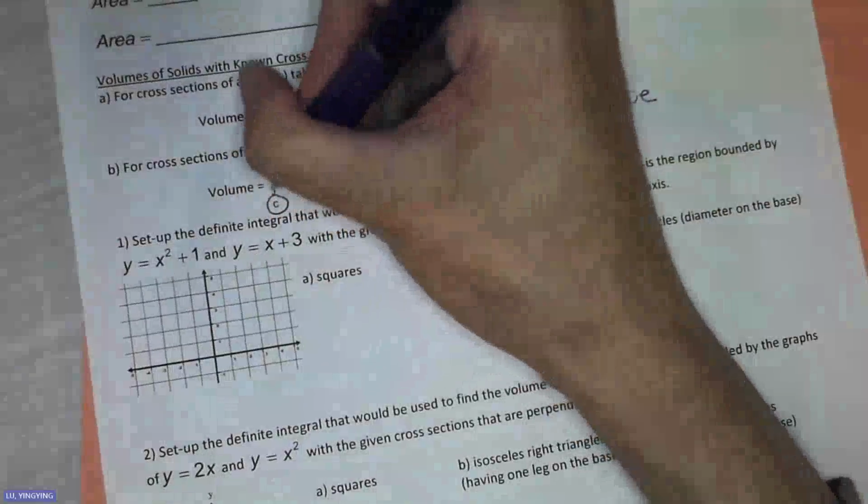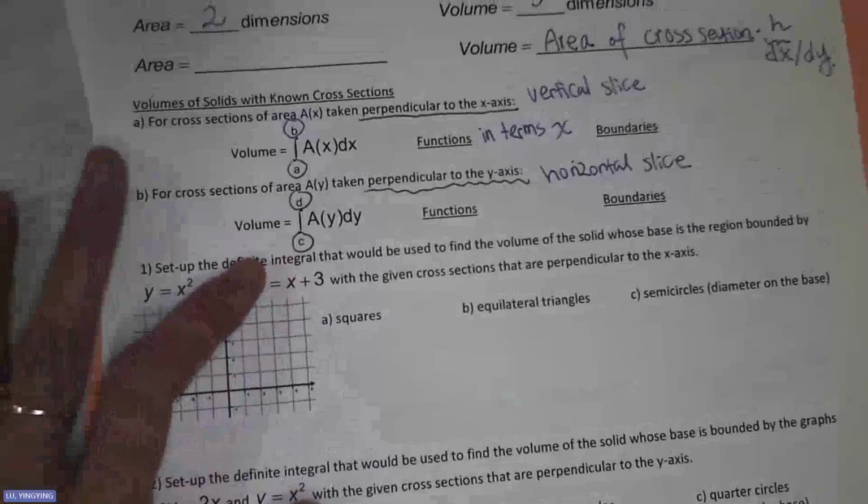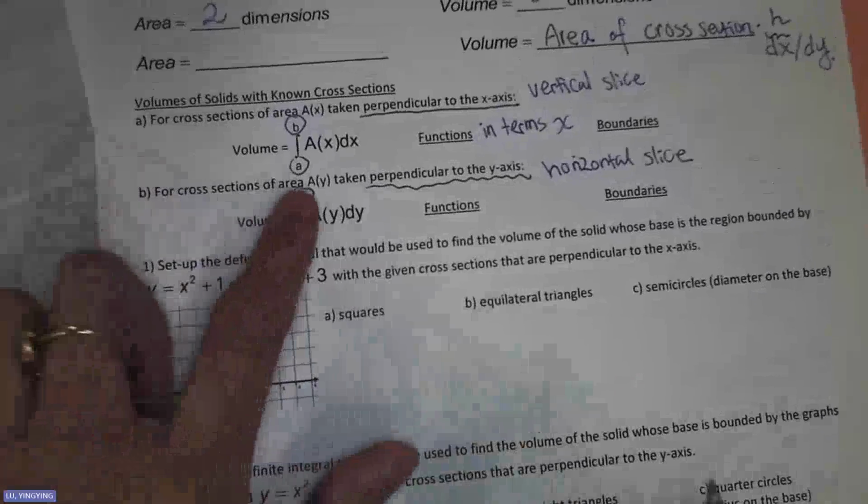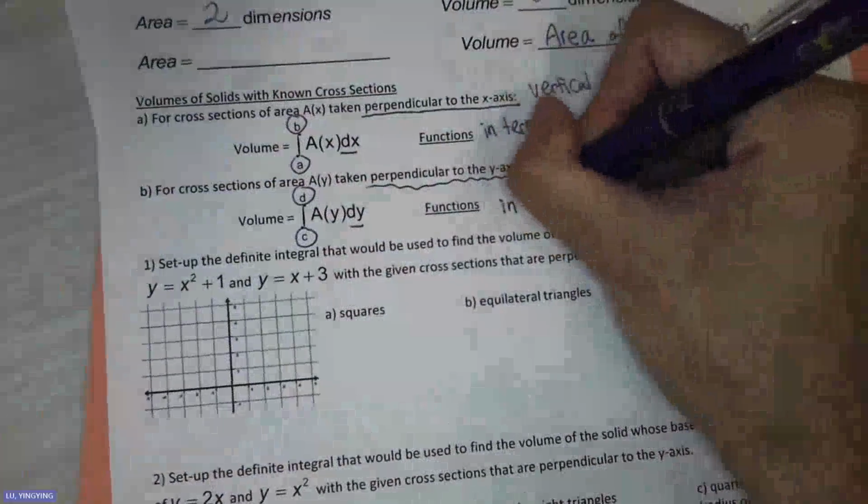And that C and D value, again, I remind you, will be the y values. They are not the x values with respect to y, by the way. Okay, so that is in terms of y.